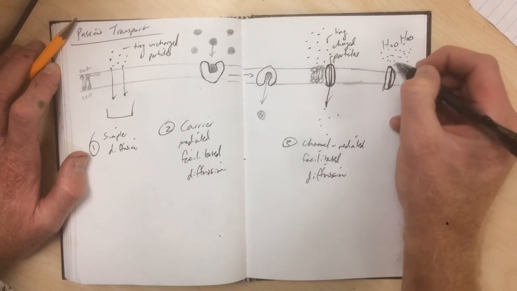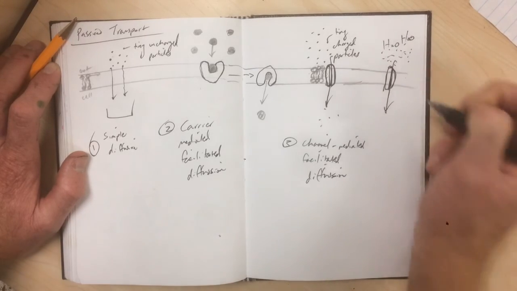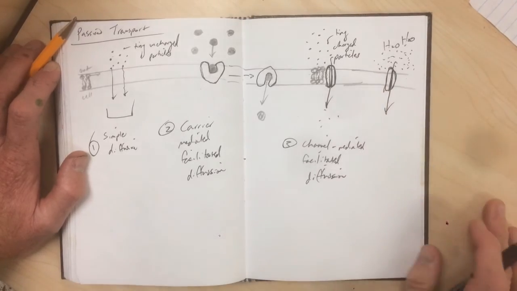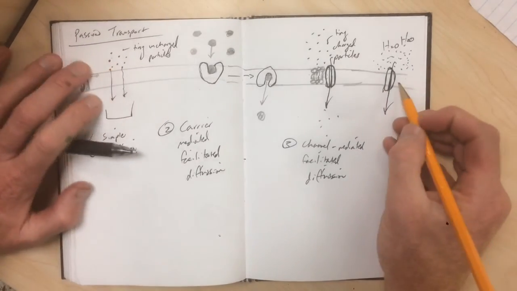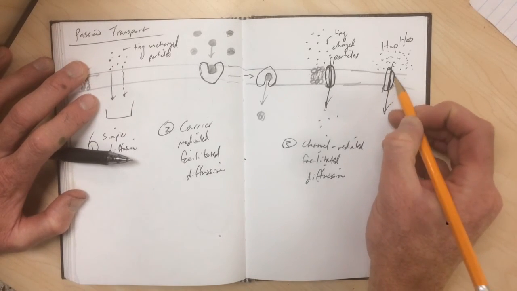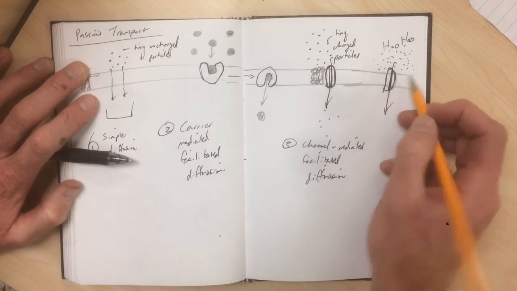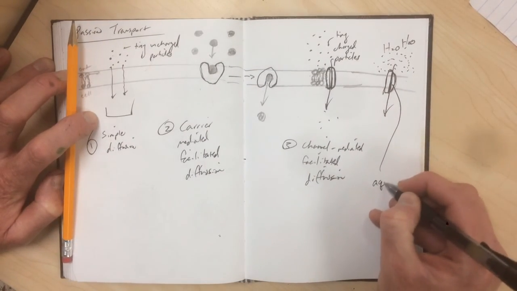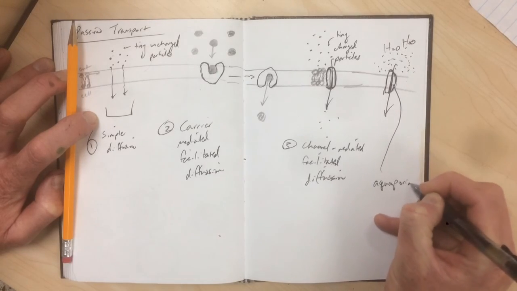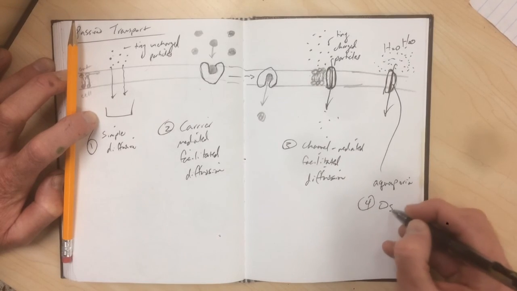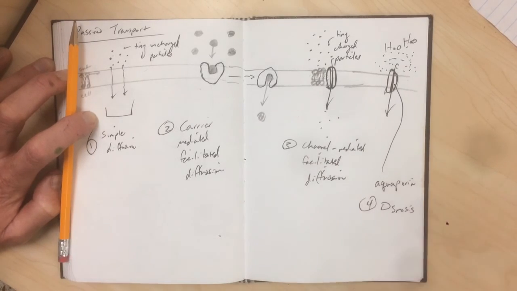Water can fit single file right through this channel, and water will move via osmosis when it needs to. This little channel protein that allows this to happen has a special name. It's called an aquaporin. And that type of passive transport is simply osmosis.